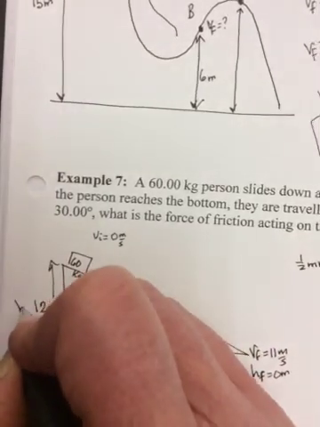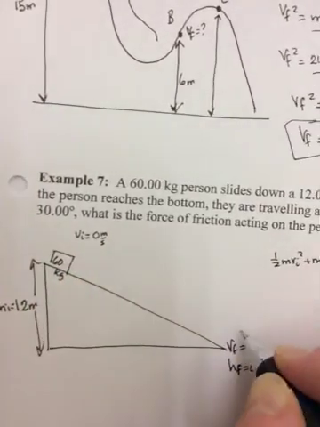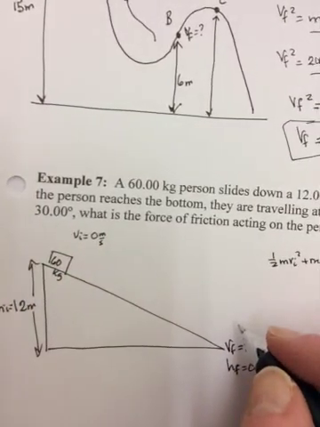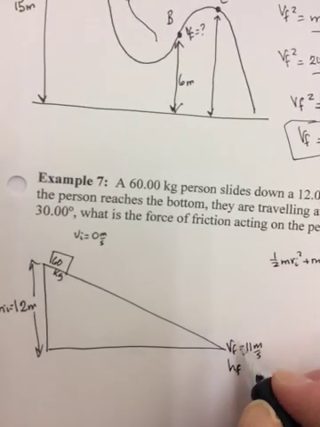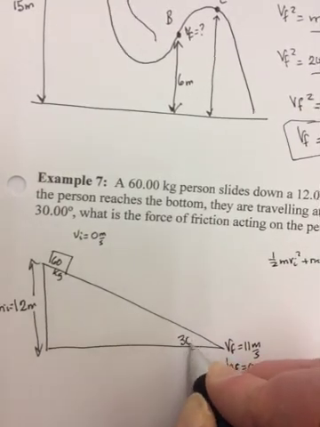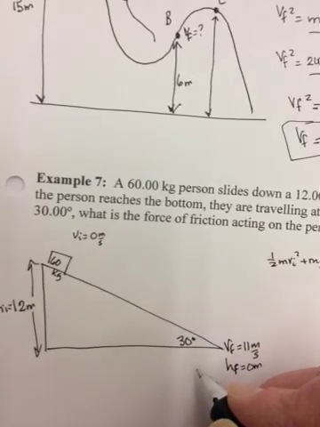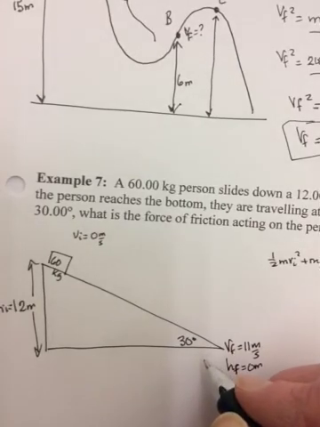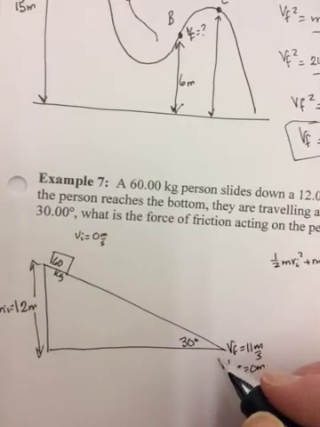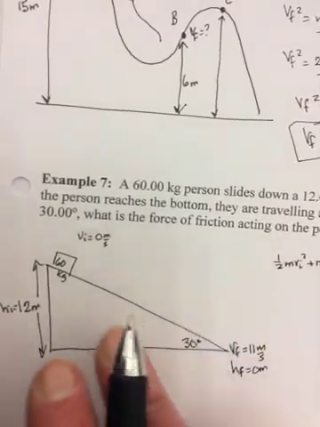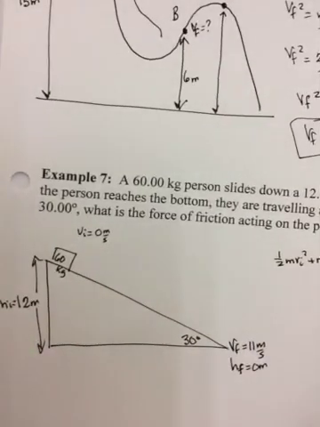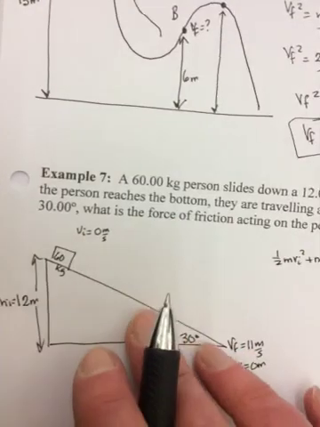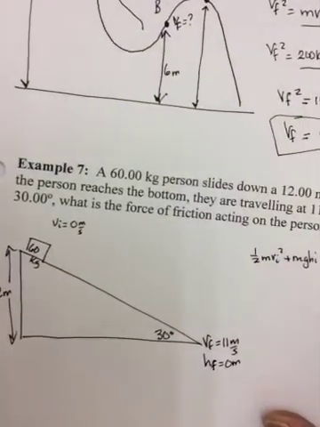The 12 meters is your h_i. If the slide is angled at 30 degrees, so that would be right here at the base, what is the force of friction acting on the person as they go down? So there's going to be some E lost, and that's what we need to find first. As soon as you see friction, it's like, oh, there's E lost, so let's find it.